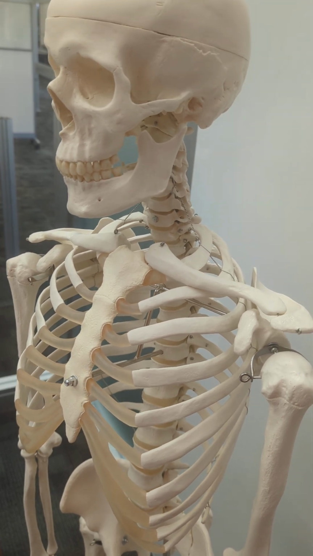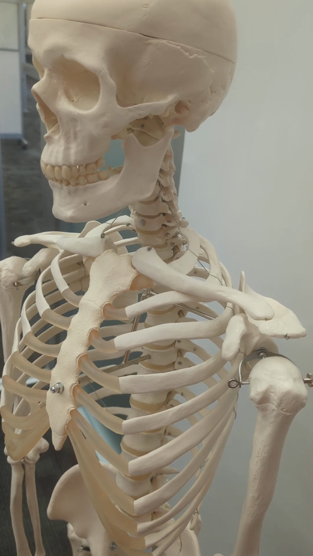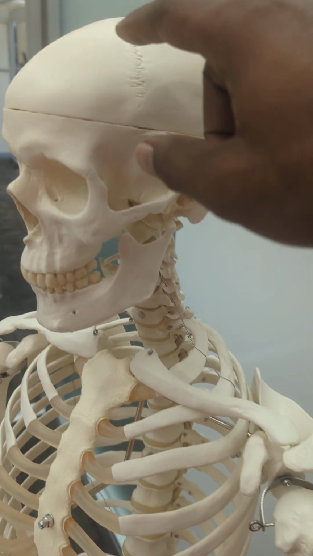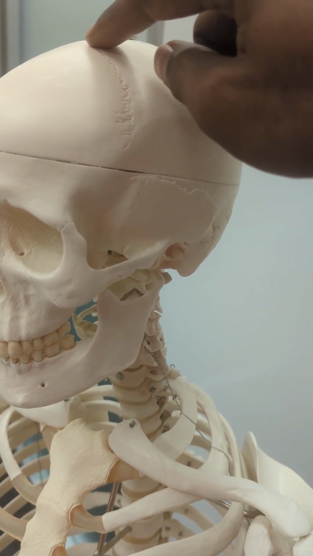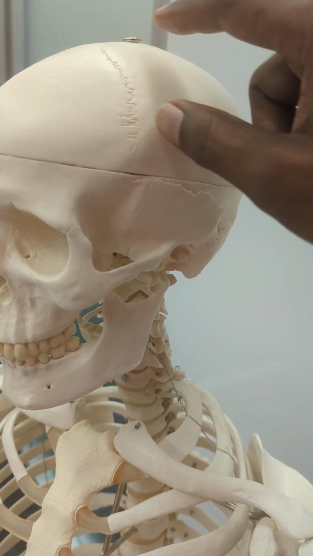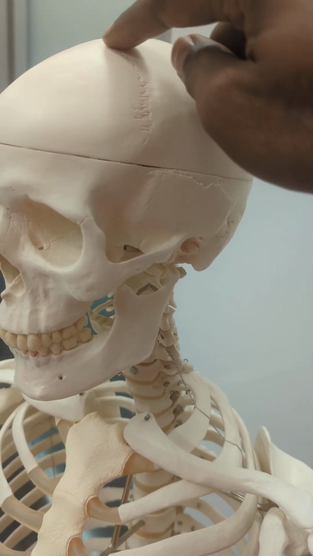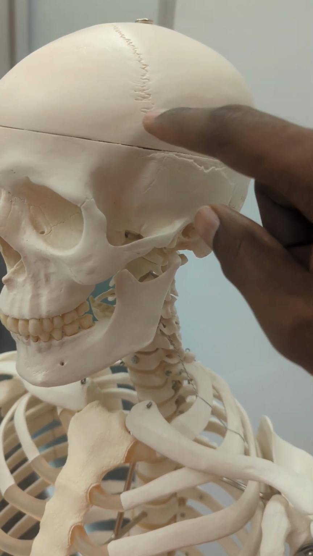So synarthrotic joints are joints that are usually connected by some type of dense fibers, and they don't really move. An example of a synarthrotic joint would be between my frontal bone and my left parietal bone. You'll see that there's a joint here, and that really doesn't move. That would be a synarthrotic joint.